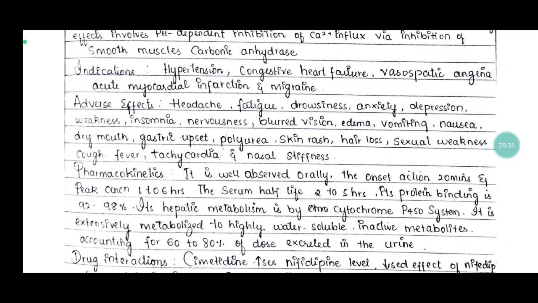The indications are hypertension, congestive heart failure, vasospastic angina, acute myocardial infarction, and lastly migraine. And the adverse reactions for nifedipine: headache, fatigue, drowsiness, anxiety, depression, weakness, insomnia, nervousness, blurred vision, edema, vomiting, nausea, dry mouth, gastric upset, polyuria, skin rash, hair loss, sexual weakness, cough, fever, tachycardia, and lastly nasal stiffness.